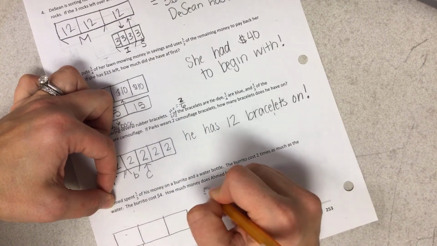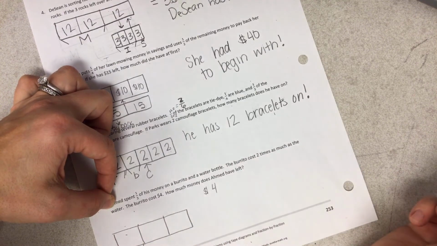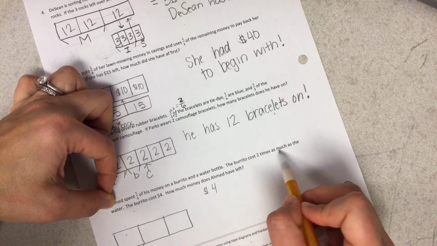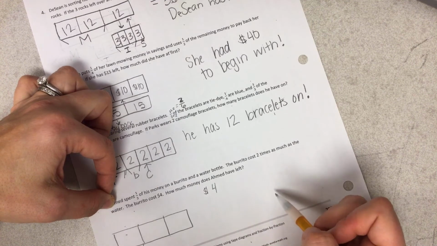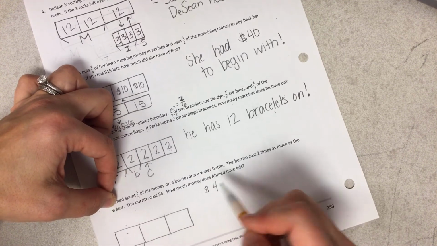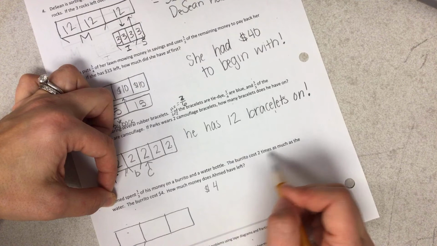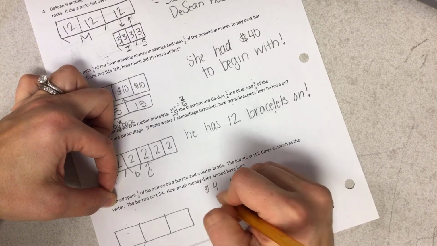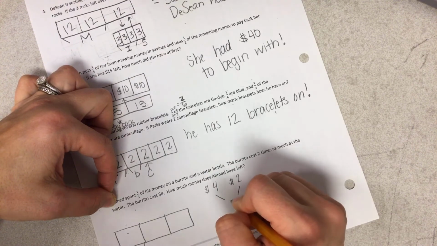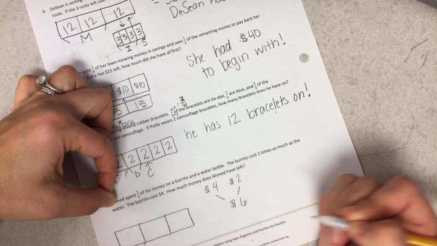So if the burrito costs $4, and the burrito costs 2 times as much as the water, how much would the water cost? The water would be $2, right? So that's going to be $6, okay?